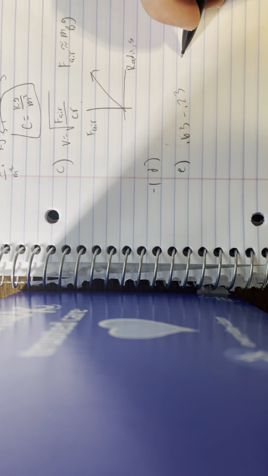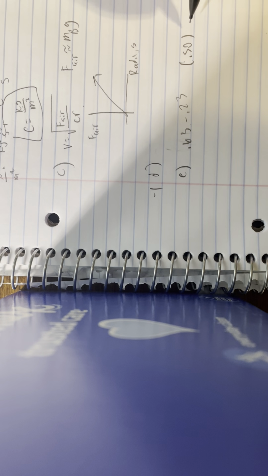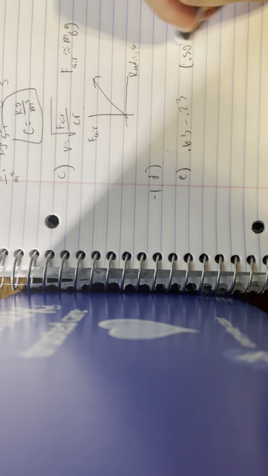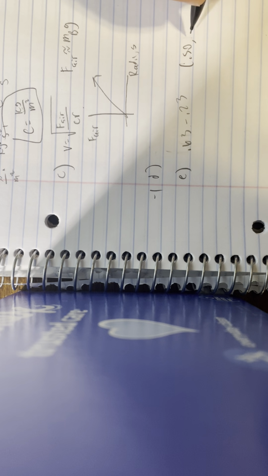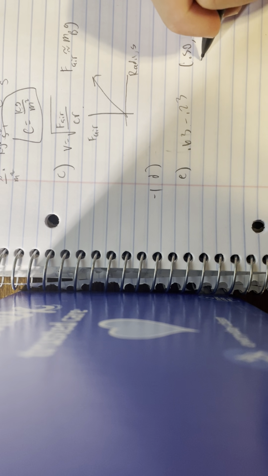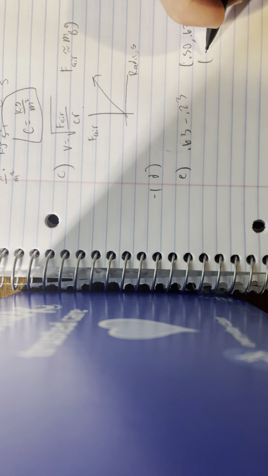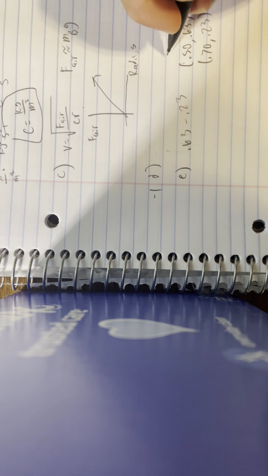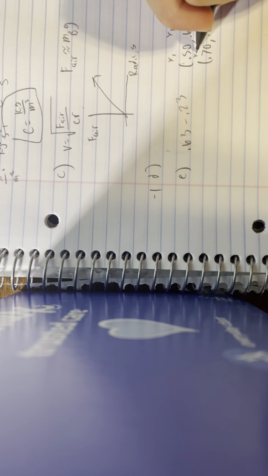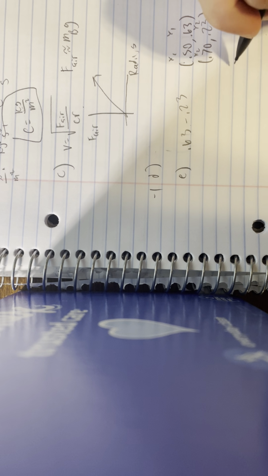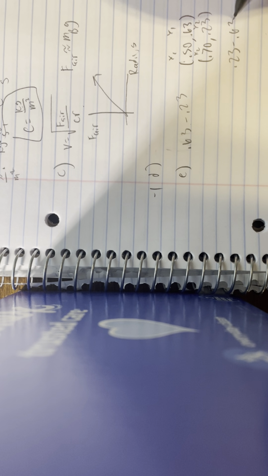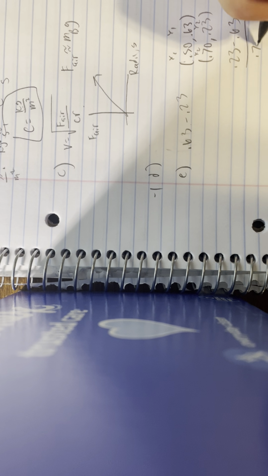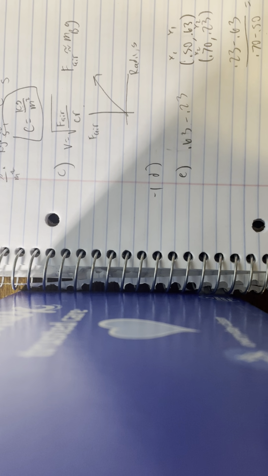So you can just find any of those values. So 0.50, 0.63. That's going to be my first point, and 0.70, 0.23 is going to be my next point. So x1, y1, x2, y2. So 0.23 minus 0.63 over 0.70 minus 0.50.